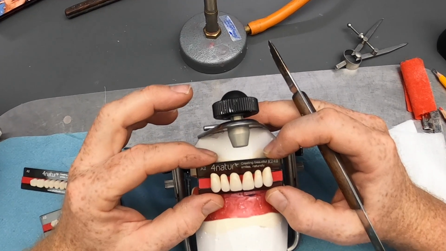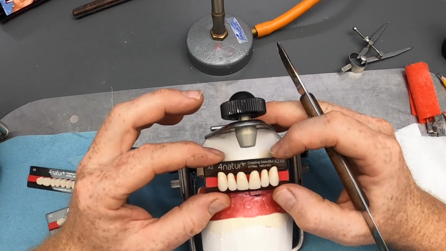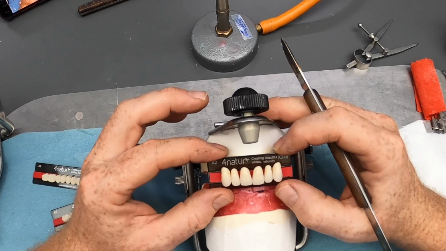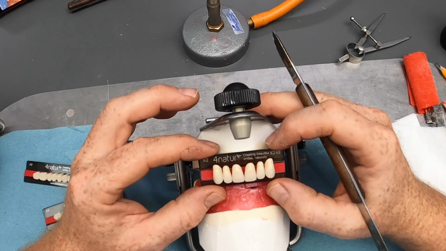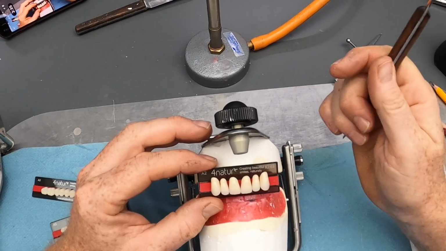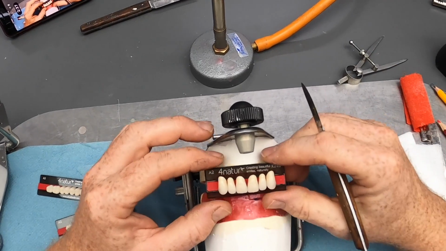Teeth come in different shapes and sizes. We've talked about that in a previous video, in the clinical videos, how to select those. This is the mould and shade that's been chosen for this particular case. So we can crack on and start setting some teeth.